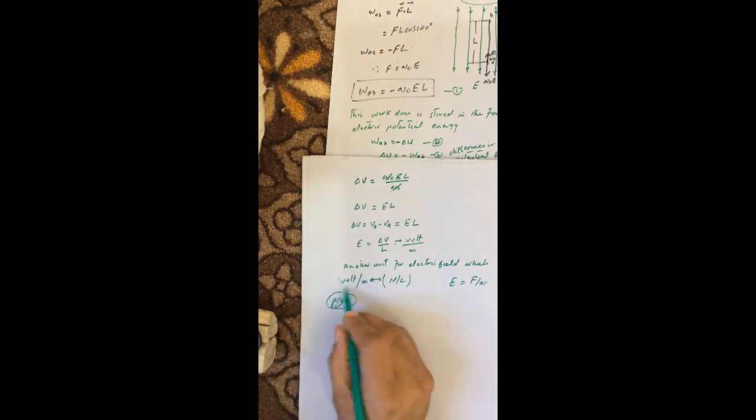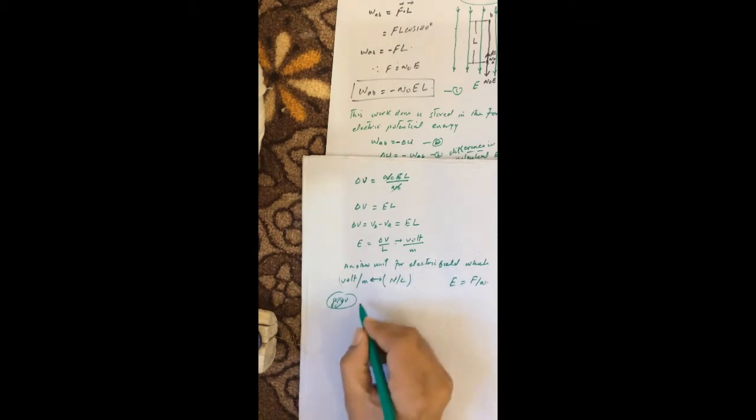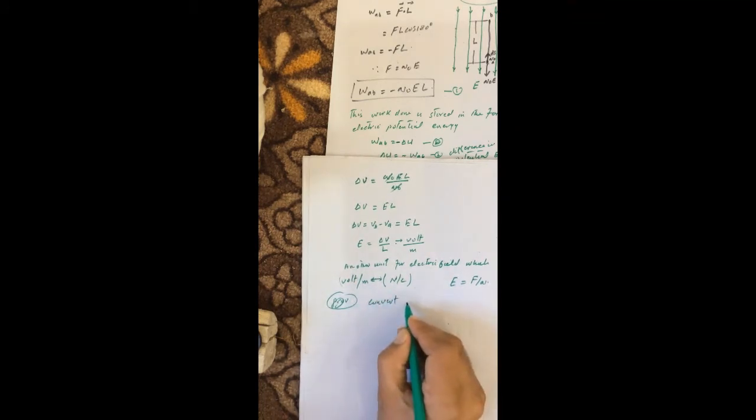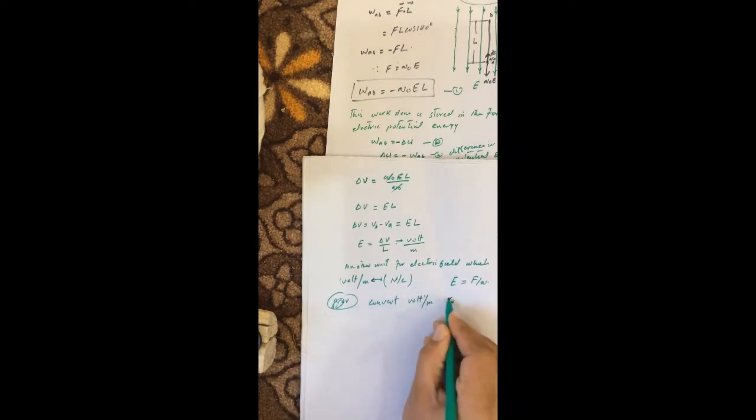This is an assignment: convert volt per meter to Newton per coulomb. It's very easy and simple, so do it by yourself.